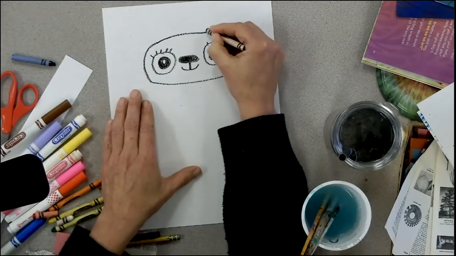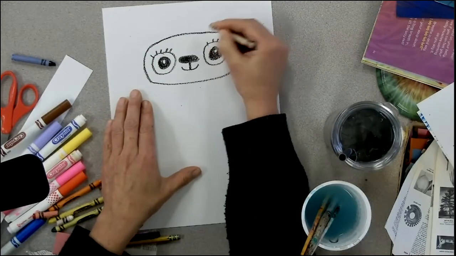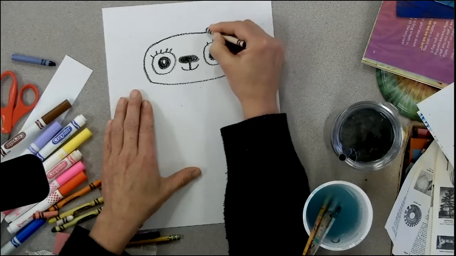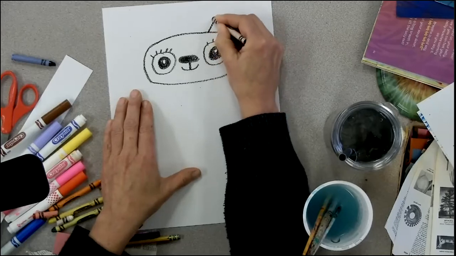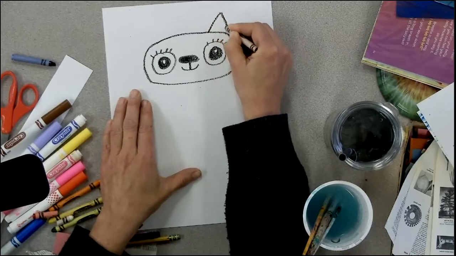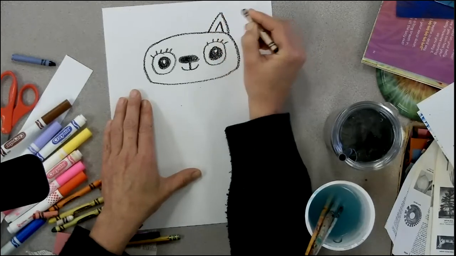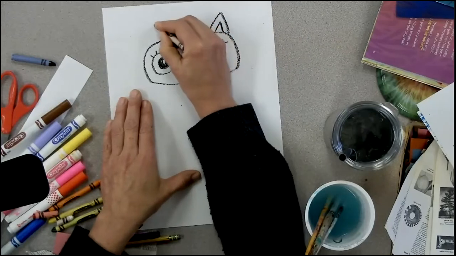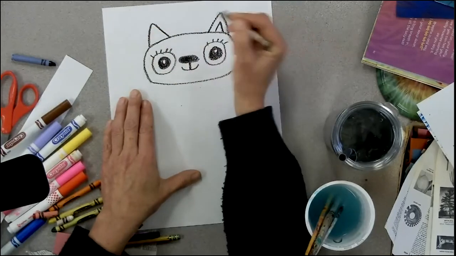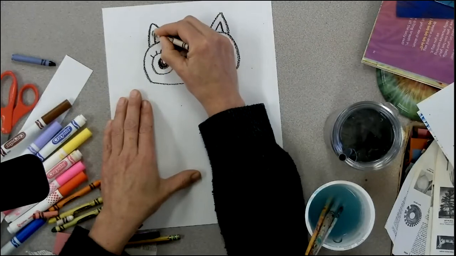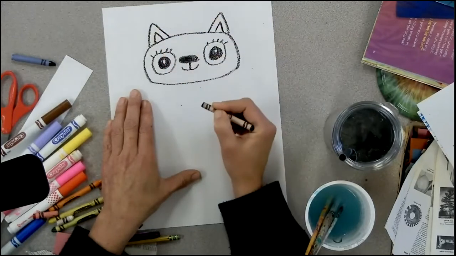Now, I'm going to use my crayon to create a triangle for the ear. So here I go, a nice angle, and then I'm going to put a bigger triangle on the inside. I'm going to make another triangle over here, trying to make it symmetrical, or the same on each side, and another bigger triangle here.